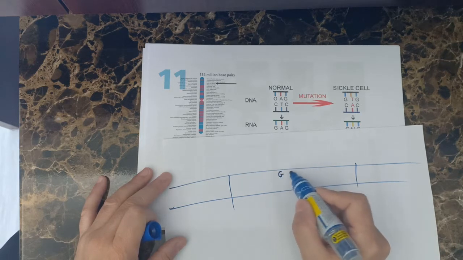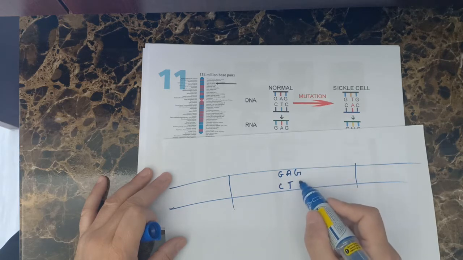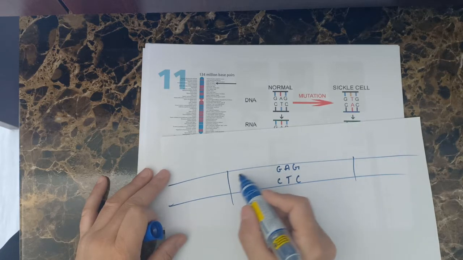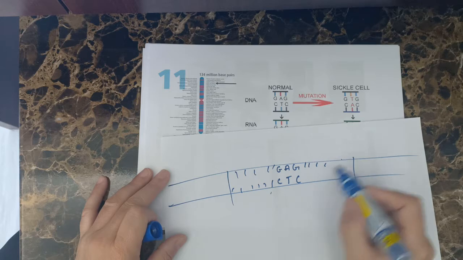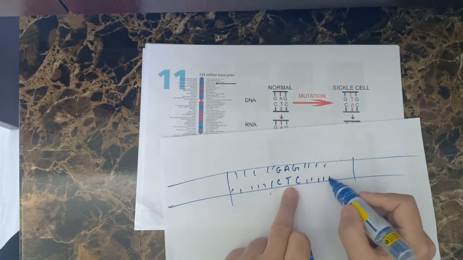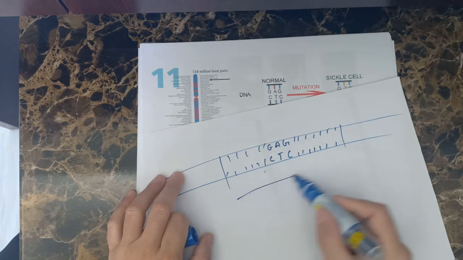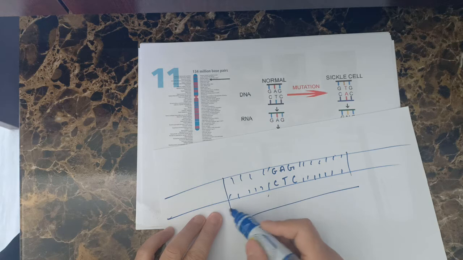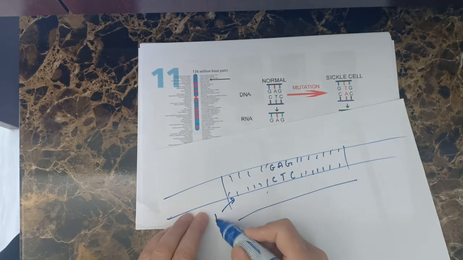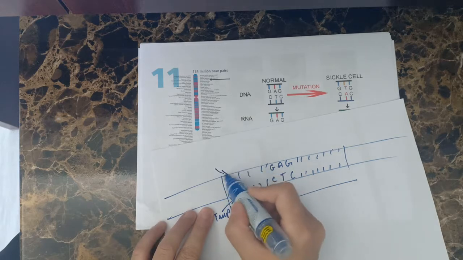Normally here you have G, A, G, and here you have C, T, C. There are of course other sequences, but we just want to mention this one because that is where the mutation will take place. When you have your mRNA, what are you going to have? This is the template strand, and this is the coding strand.